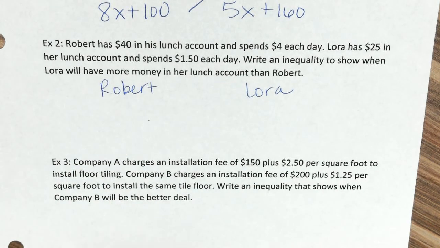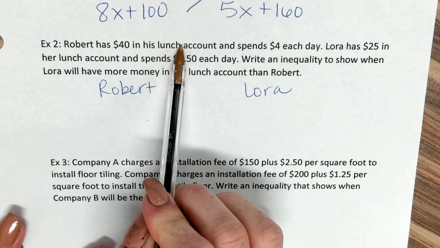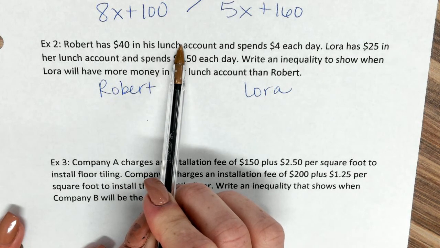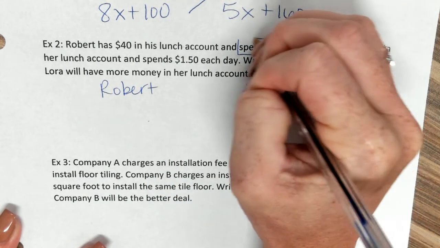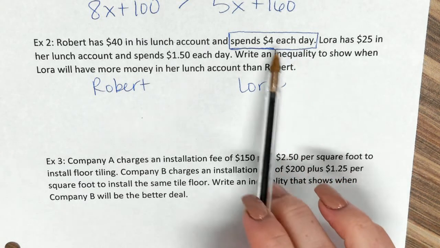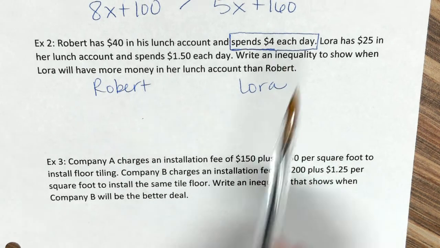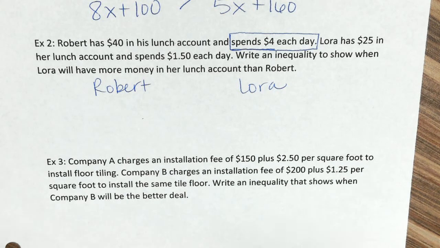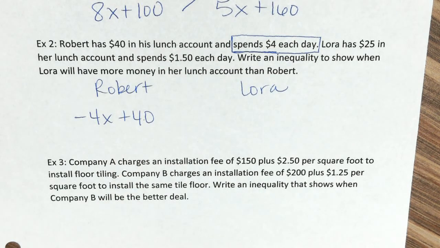All right, so let's talk about this. Robert has $40 in his account. Is that a rate or his starting amount? Everybody agree? He's starting with that. He spends $4 each day. Each is your X, okay? And what else can y'all tell me about this? If I'm spending the money, it's going to be a negative. Very good. So I would write negative 4x plus 40. No equal sign today, because today we're writing inequalities.